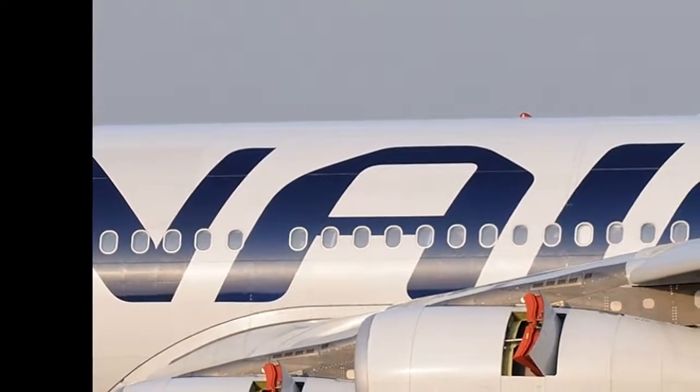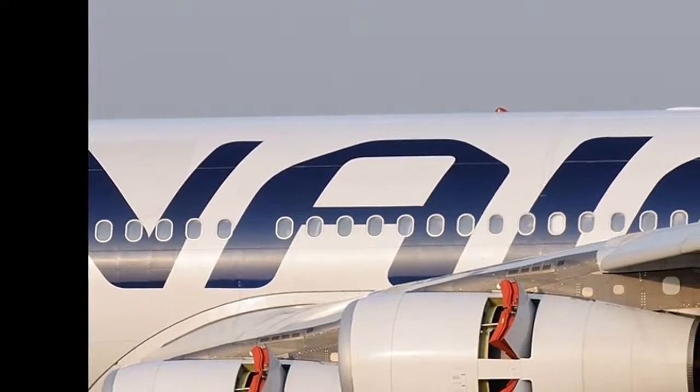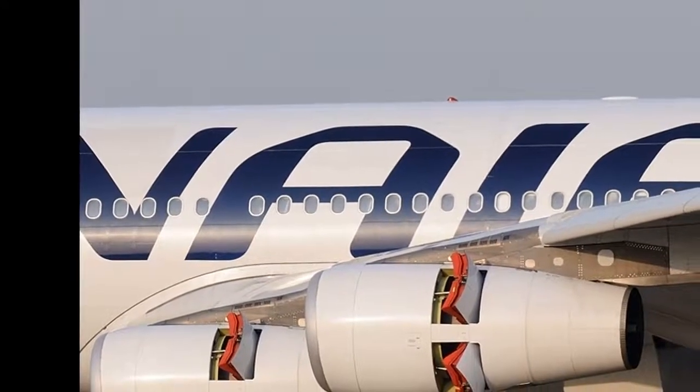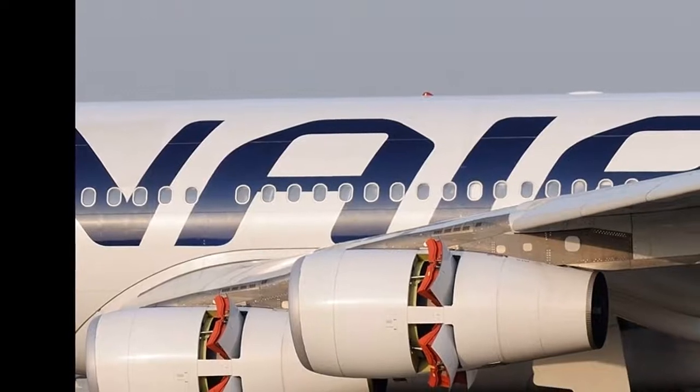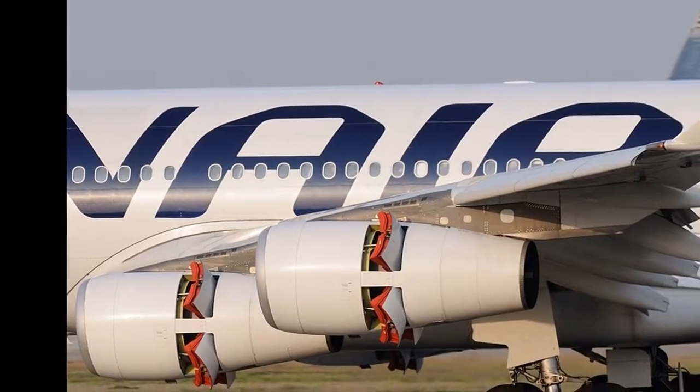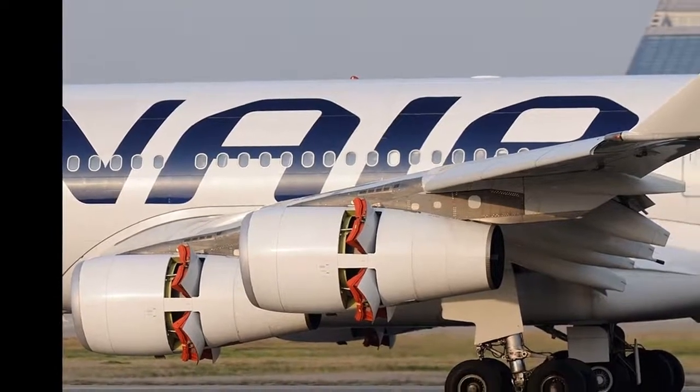Clamshell type: the clamshell door, or cascade, system is pneumatically operated. When activated, the doors rotate to open the ducts and close the normal exit, causing the thrust to be directed forward. The cascade thrust reverser is commonly used on turbofan engines.